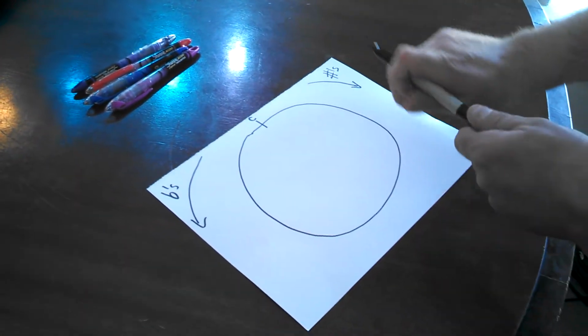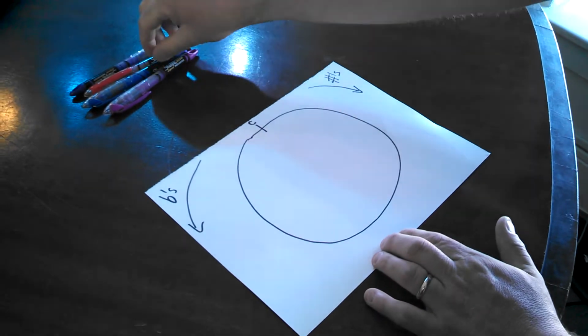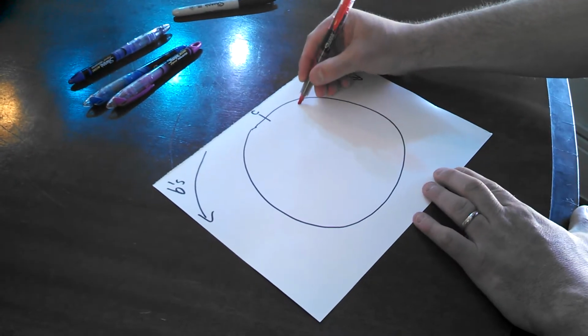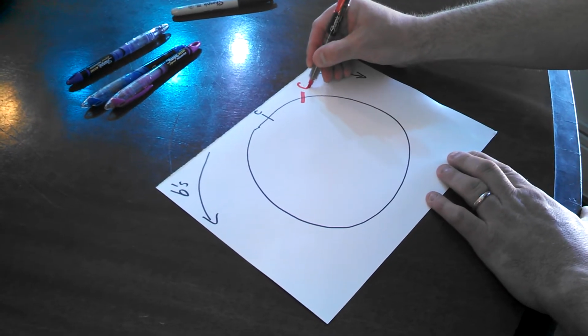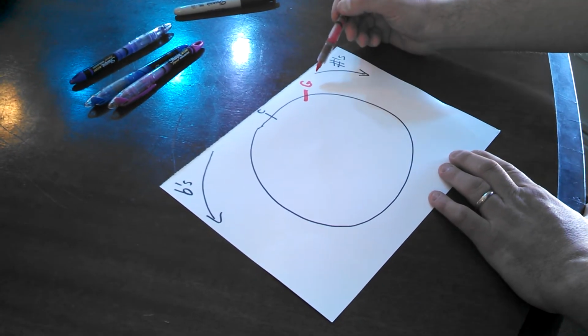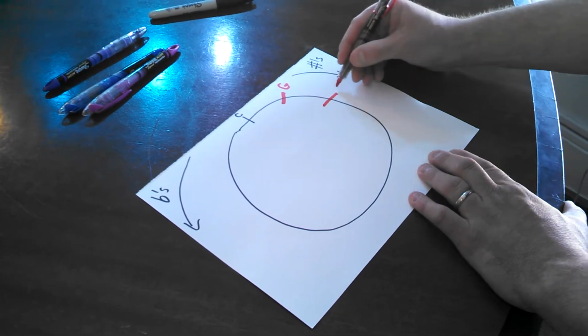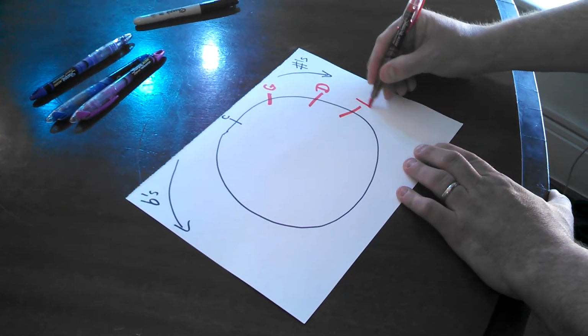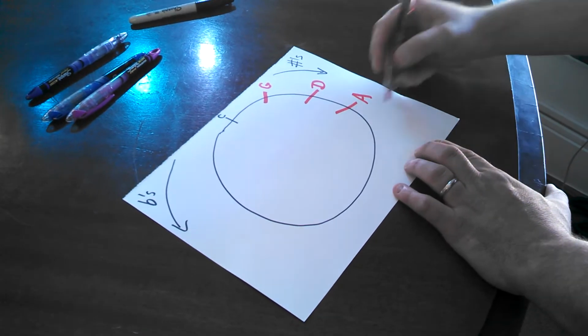Now, as we go over onto the sharp side, I'll use a different color to highlight it a little bit. I'll use red for the sharps. The next key is going to be the key of G, and that's because it has one sharp in it. The next one would be the key of D, which has two sharps in it. Key of A, 3 sharps.